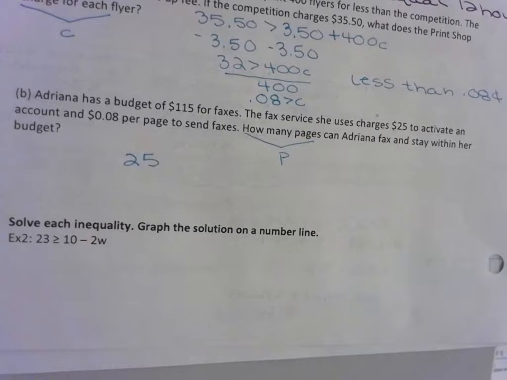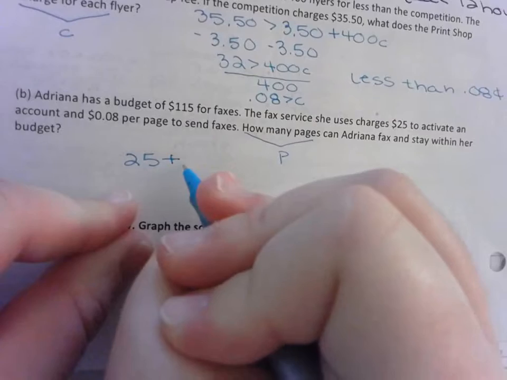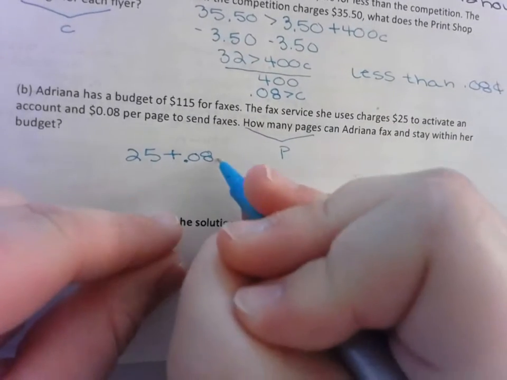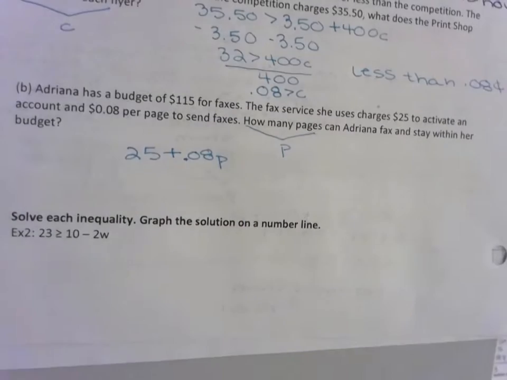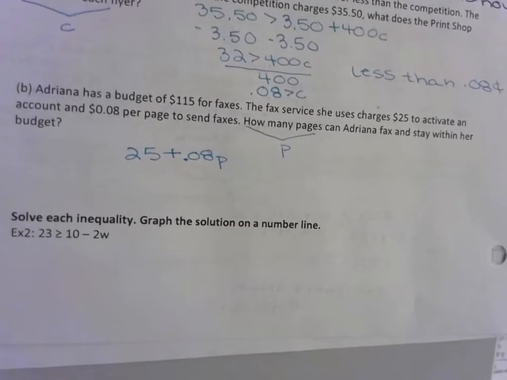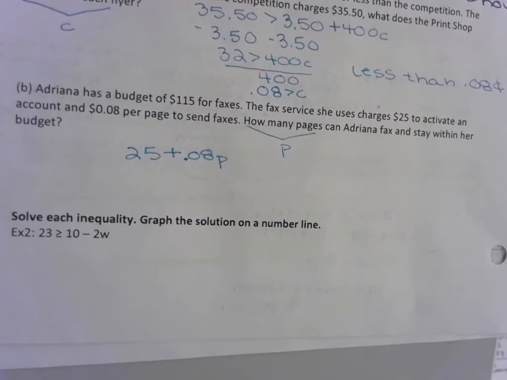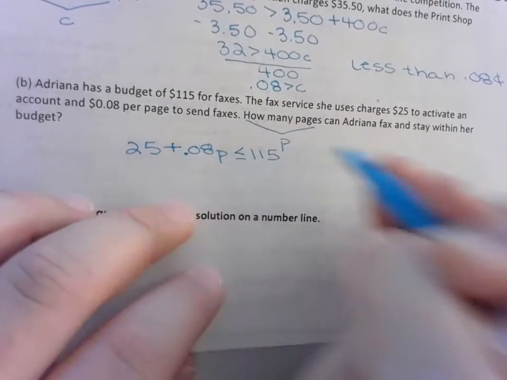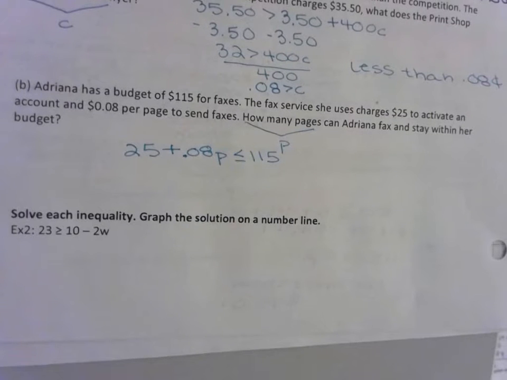Plus 8 cents per page. 0.08 per page will be 0.08P. That's how much they're going to charge her. How much money does she have to spend though? 115. So what they charge her has to be what compared to how much money she has to spend? Less than or equal to 115. Think about it. Common sense. If I only have $115, what they charge me has to be less than that or equal to 115. And then solve this for P.